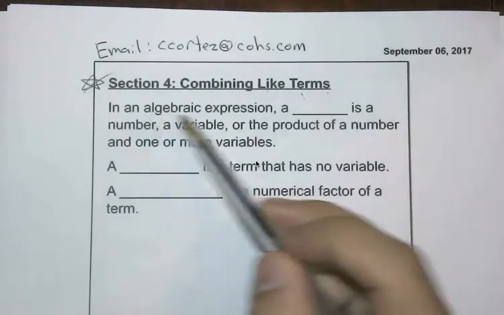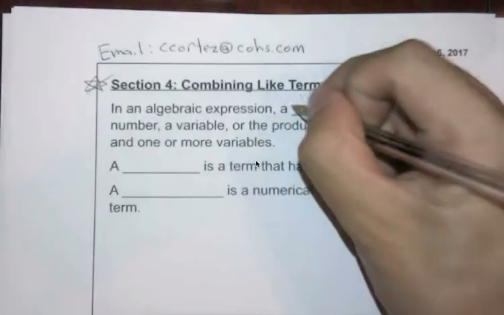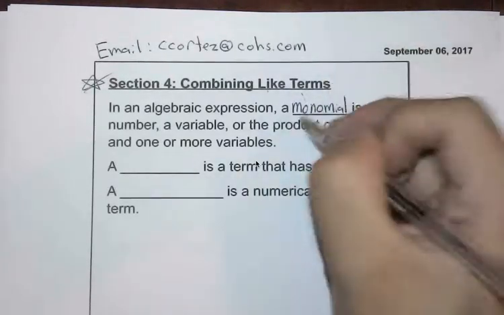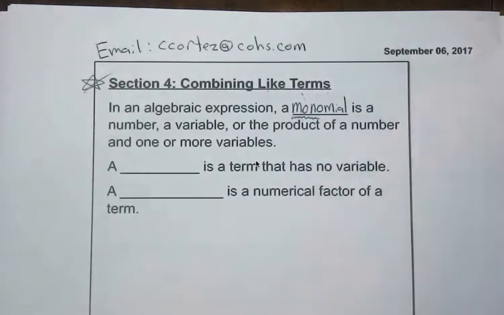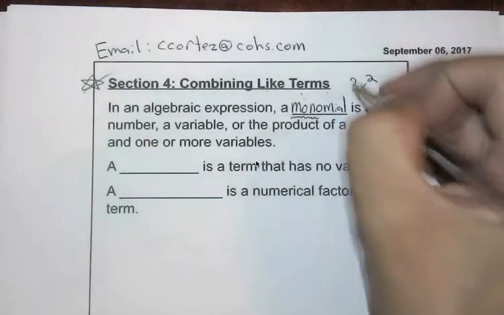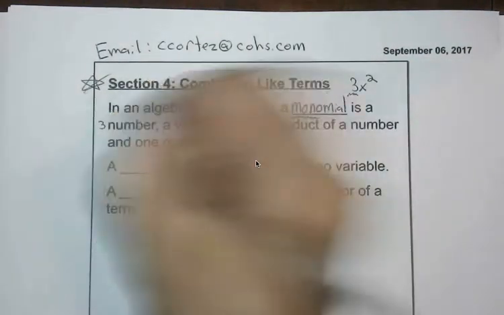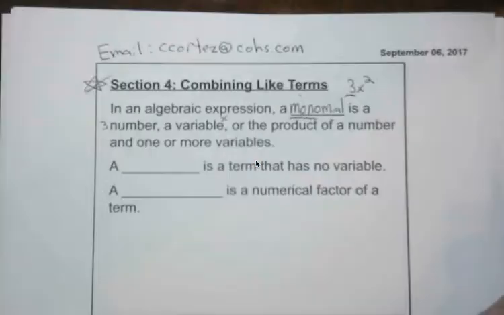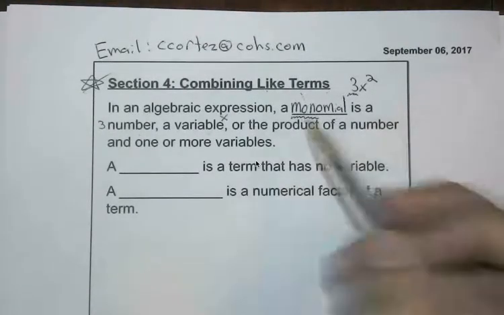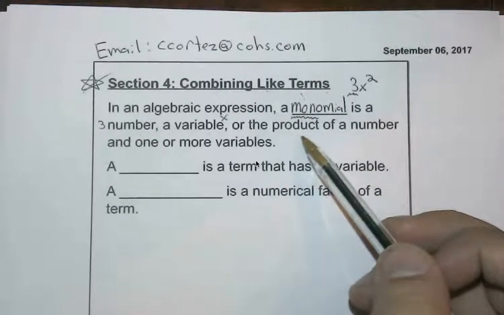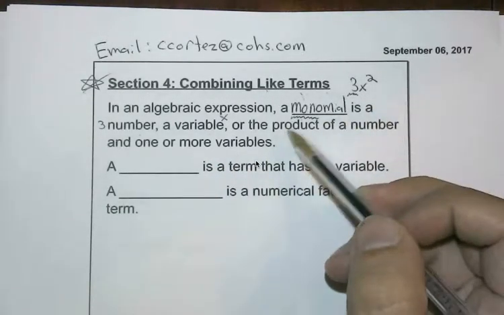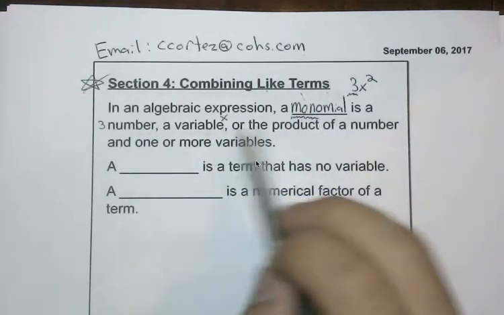So in an algebraic expression, let's fill this in together, a monomial, think of mono as only one term. So something like 3x squared is a monomial because we have a number, seen here, 3 is considered our number. We have a variable, which is a letter, considered x in this case. And in addition to that, this may be a product of a number and one or more variables. So this is considered a monomial because there's a coefficient, there's a variable, and there's an exponent.